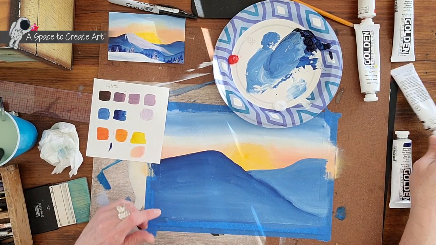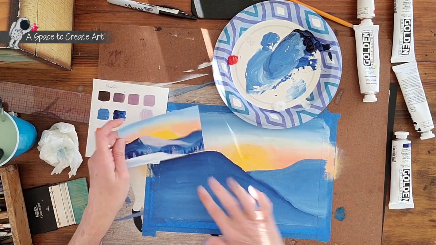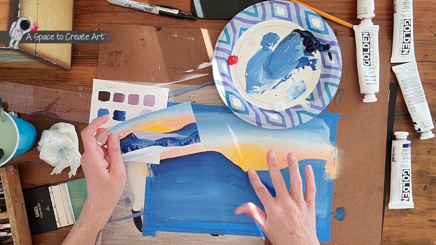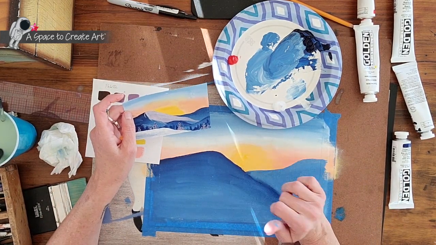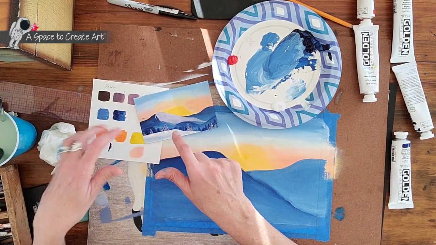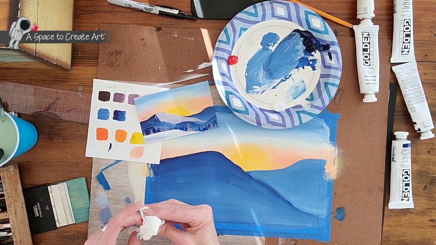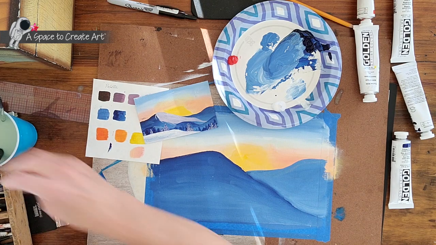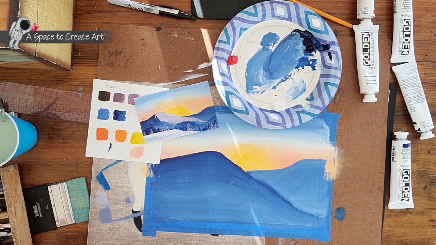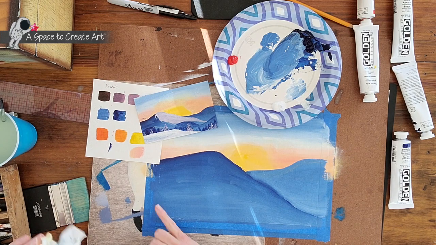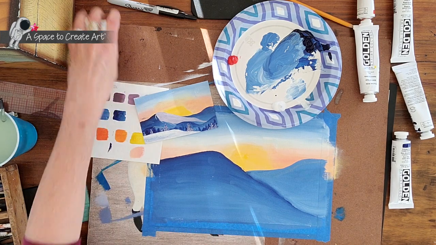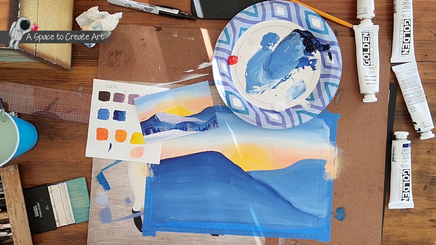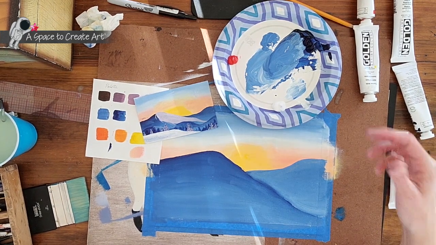Okay, and so what we're going to do right now is add this violet. And then we're going to add the hills in front, and then we're going to add the snow at the foreground. Okay, so let's make our violet.